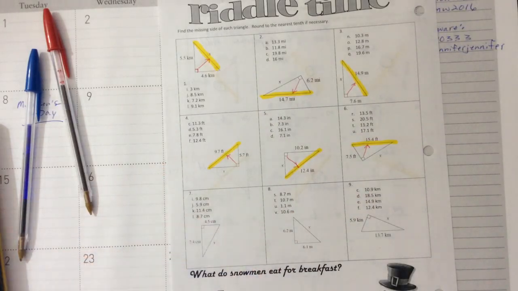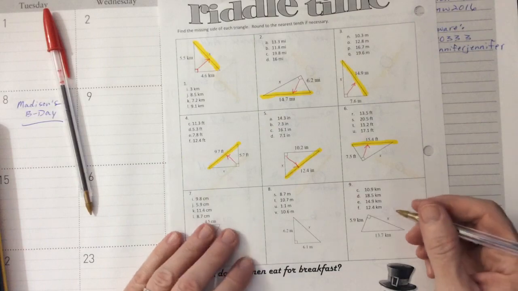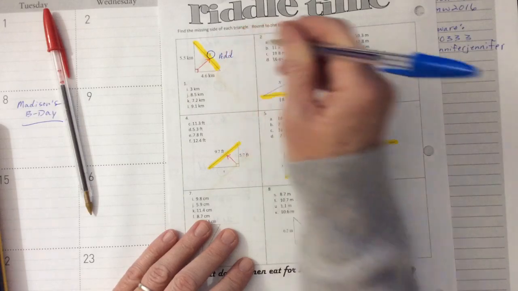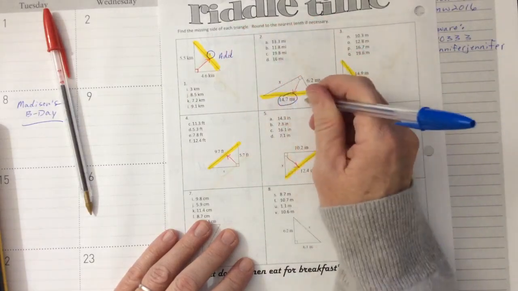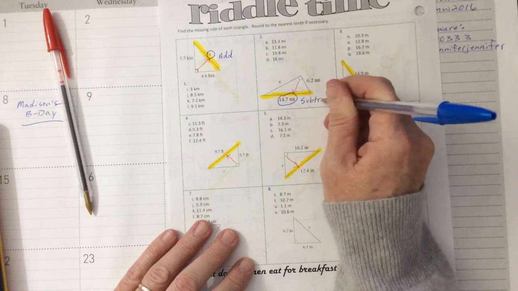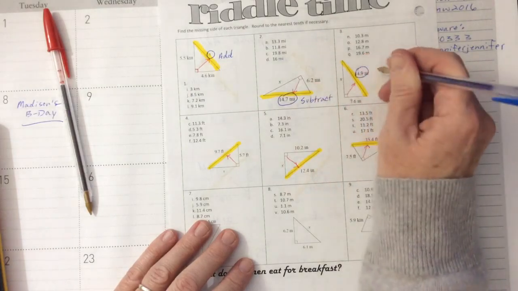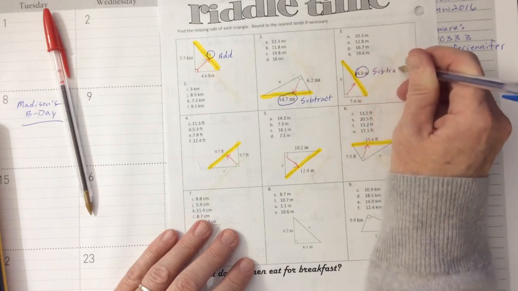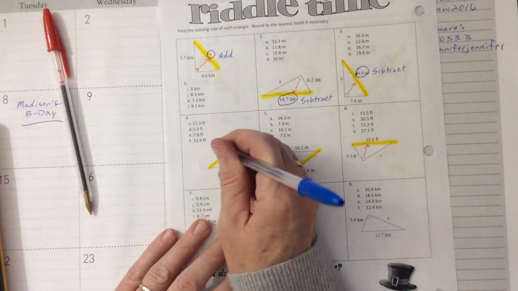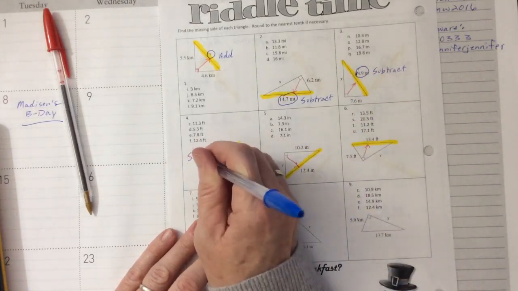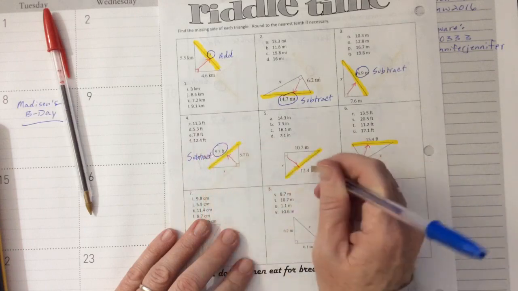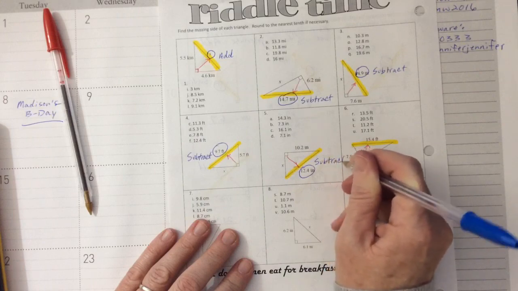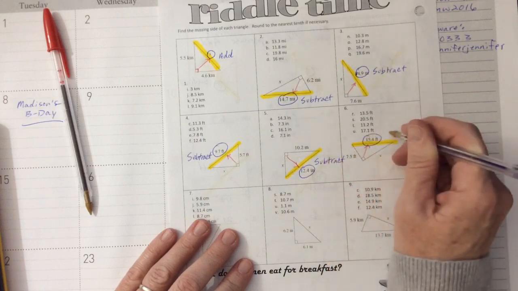Now I'm going to go through and I'm going to see if I need to add or subtract. So I'm looking for the hypotenuse, so I will add. I have the hypotenuse, so I will subtract. I have it here. That's a 1. I kind of drew over it, so I'm going to subtract. And I have it here. I'm going to subtract. I have it here. Subtract. And I have it here. A lot of subtract.